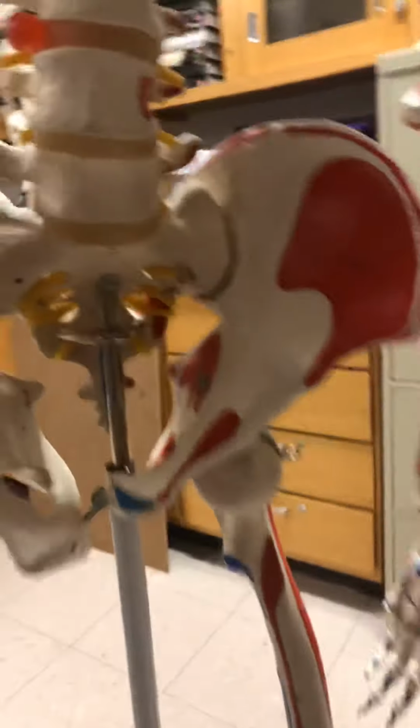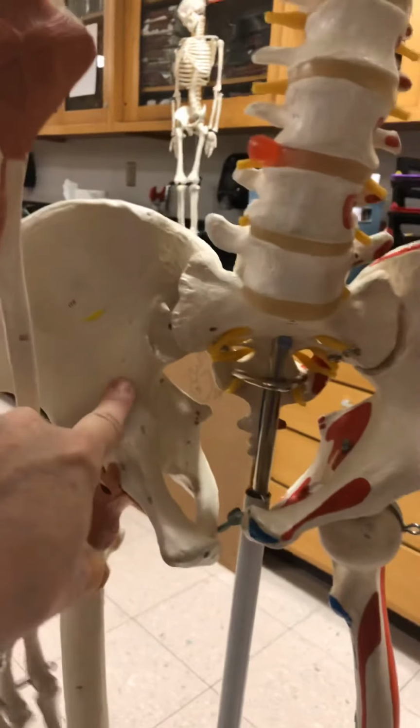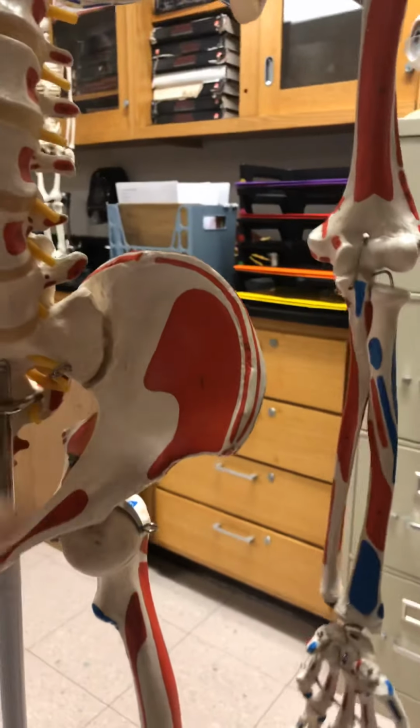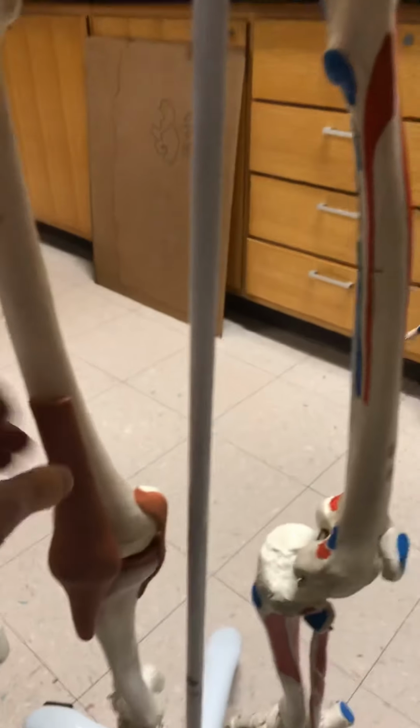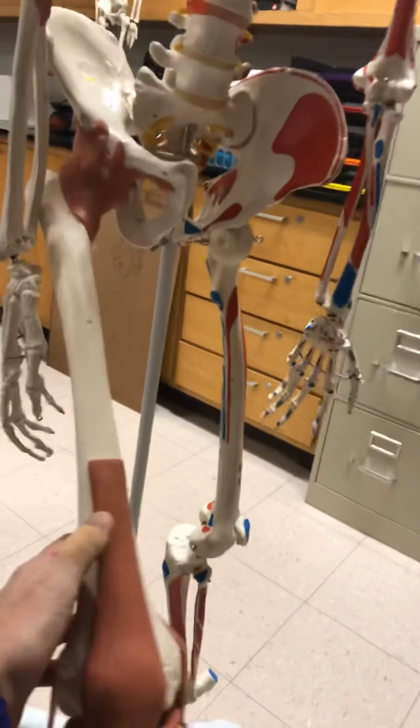The next thing you have is the coxal bones. This would be your coxal bone here. There's another one on this side. Here's your femur. That's that big thigh bone we talked about in class yesterday.